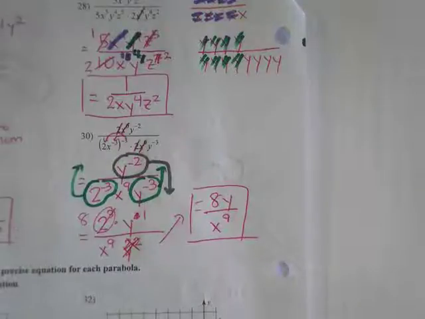Okay, that's it for combining stuff with the exponents, laws of exponents, adding, subtracting polynomials.